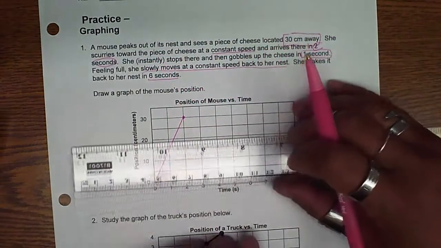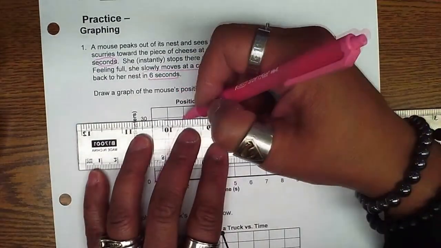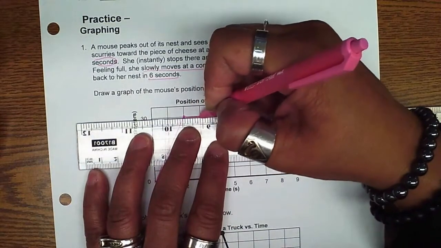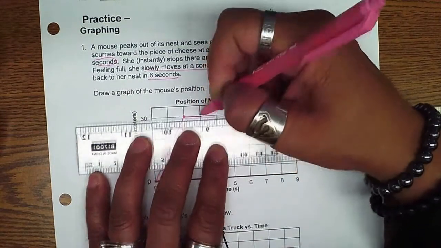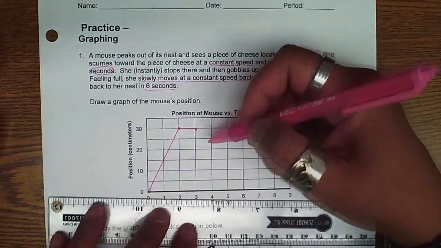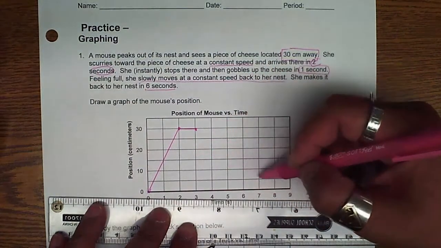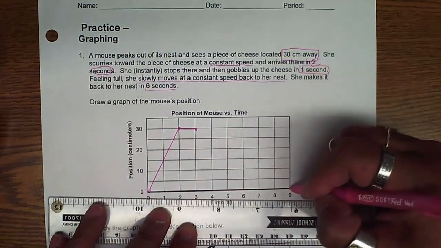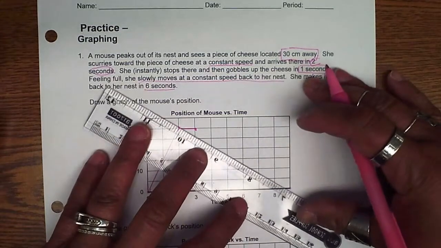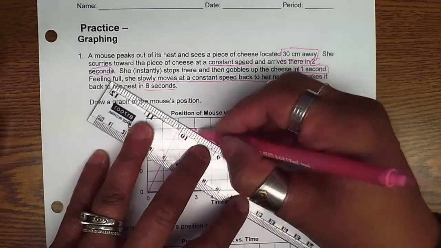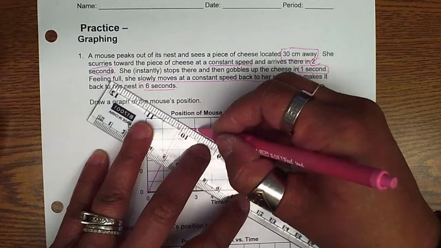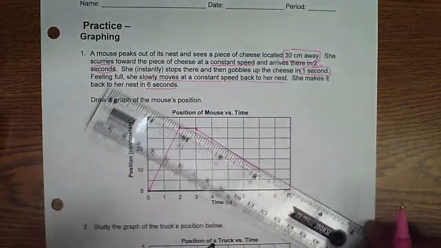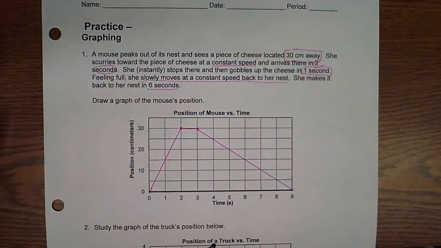We know there's no motion for 1 second. Then over 6 seconds, so here's 1, 2, 3, 4, 5, 6, they return back to the nest. So again, at a constant speed.